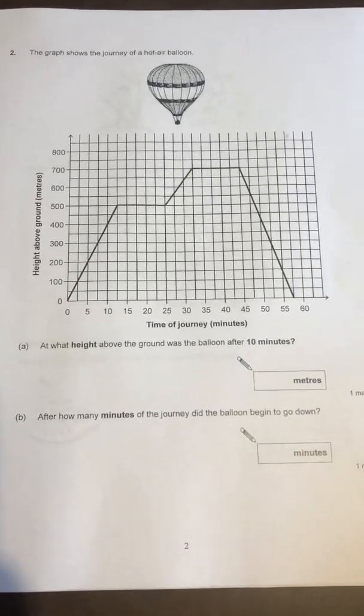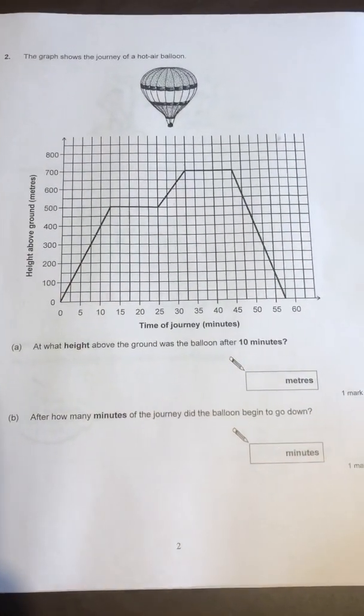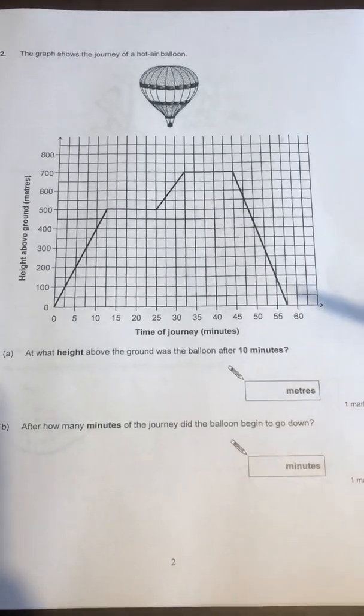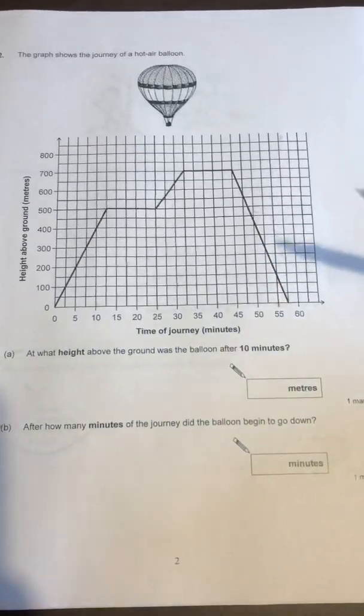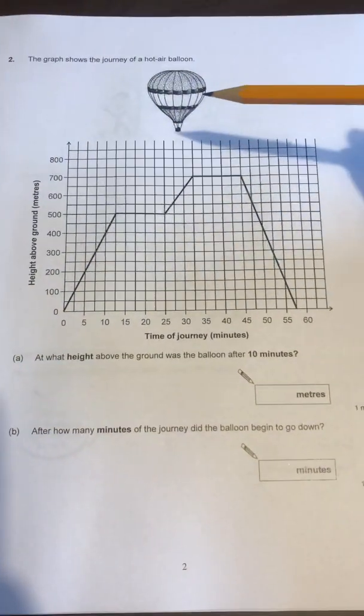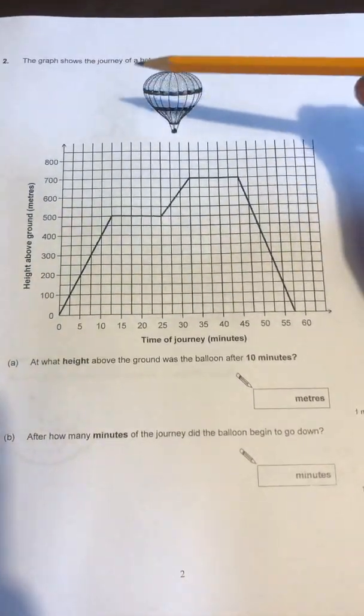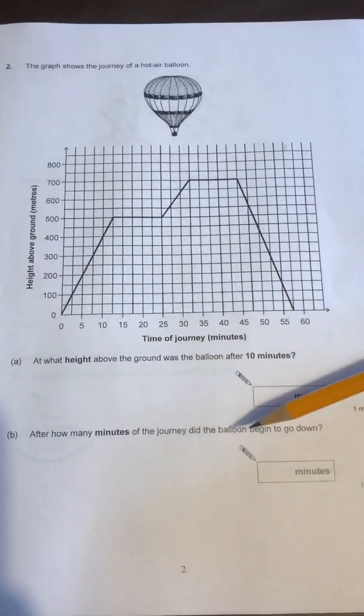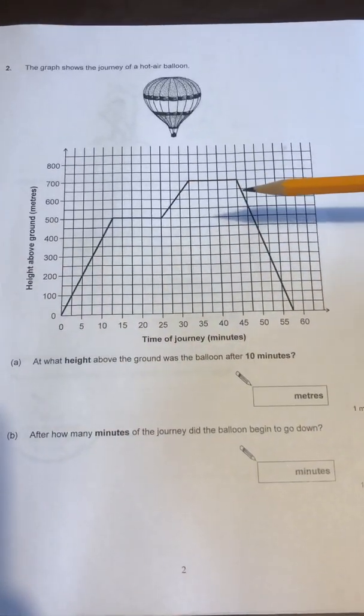So these are just a few examples of how to answer questions with graphs today. So you'll see some different graphs, and we'll have a little look at what to do. So this graph here is showing us the journey of a hot air balloon.